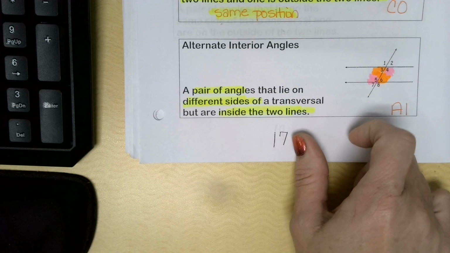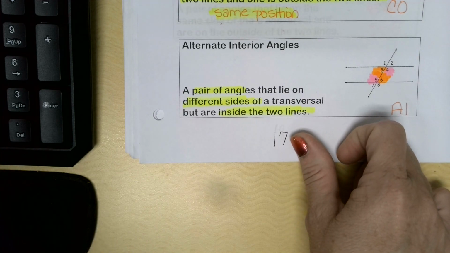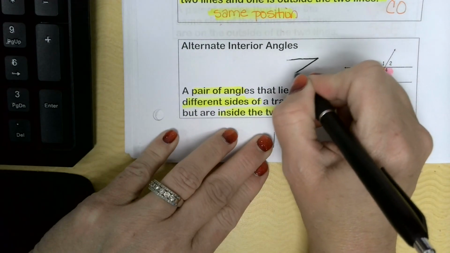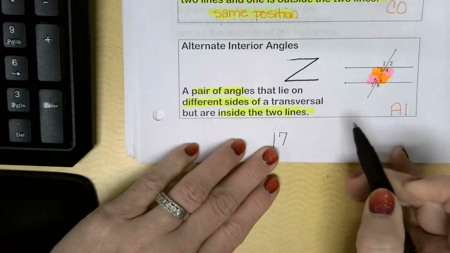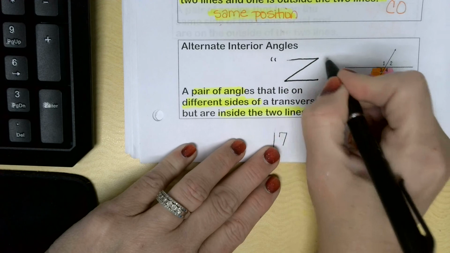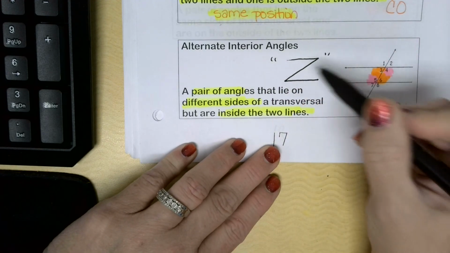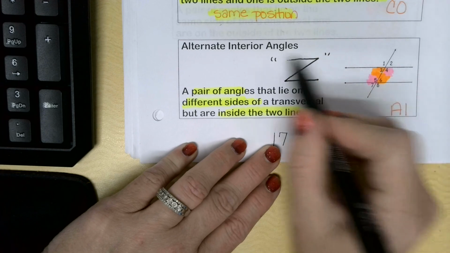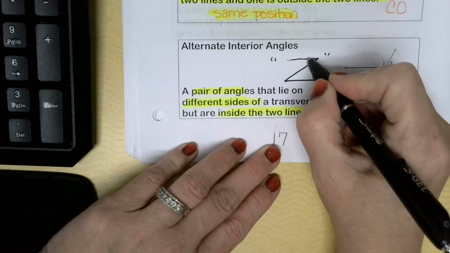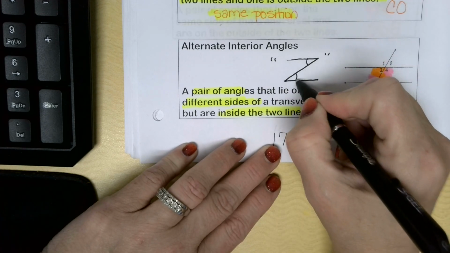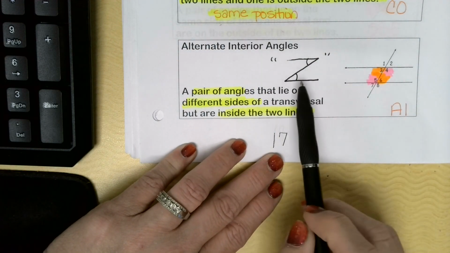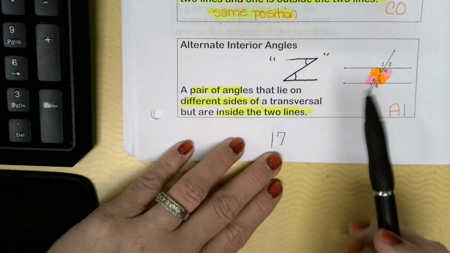Now you are going to hear me refer to the Z. That Z is showing you that when we have 2 lines cut by a transversal, but I don't have them extended, these are the alternate interior angles. So when you hear me refer to the Z, these are the angles that we're talking about.